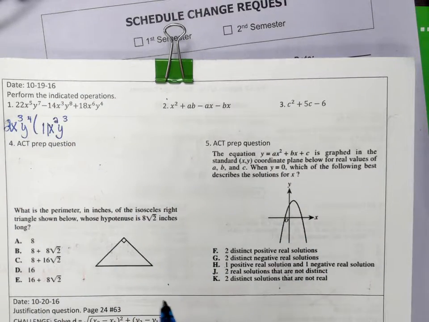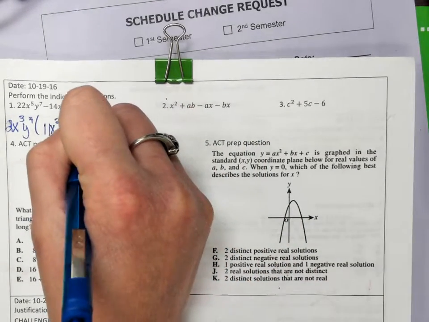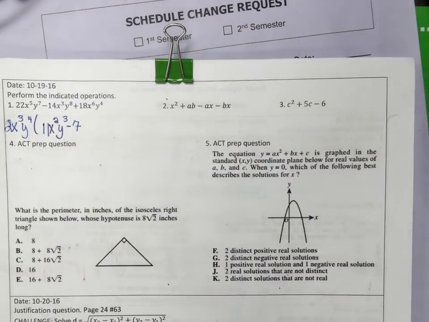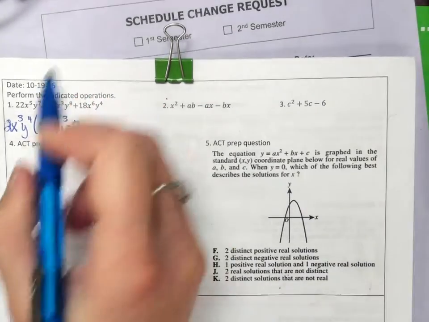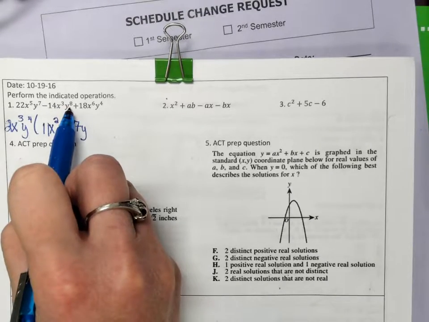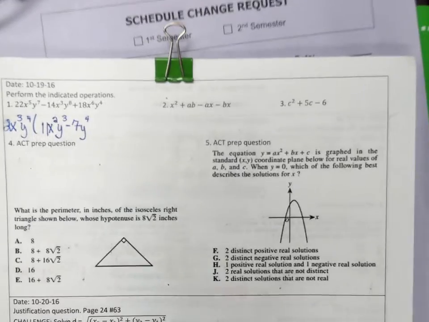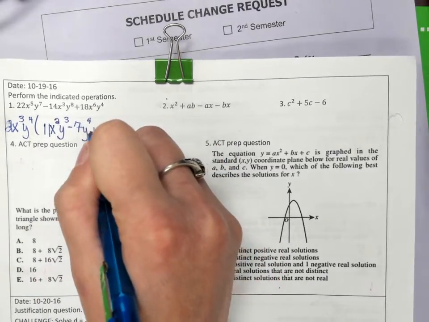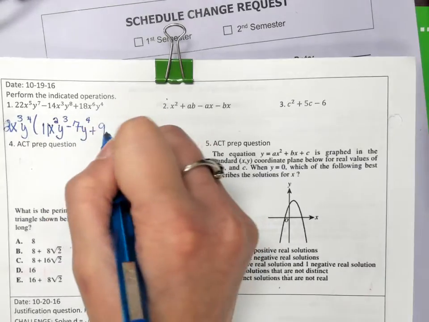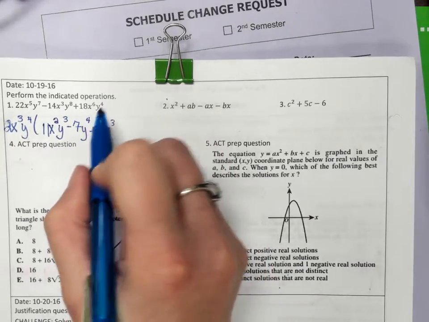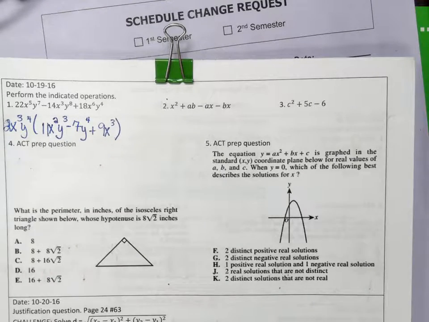That leaves me with 3 of them. Alright, what's negative 14 divided by 2? Negative 7. And I took all my x's out, so I don't have any x's left, but I got y's. I had 8 of them, and I took out 4. Leaves me with 4 left. Alright, plus 18 divided by 2 is 9. I had 6 x's. I took out 3. X to the third is right. And you took out all your y's. There you go. Alright, number 2 is a little different, okay?